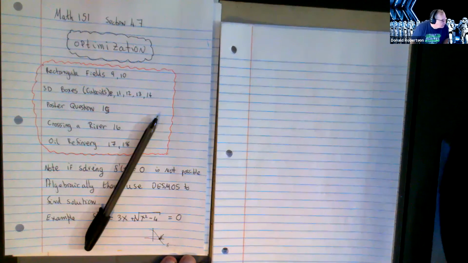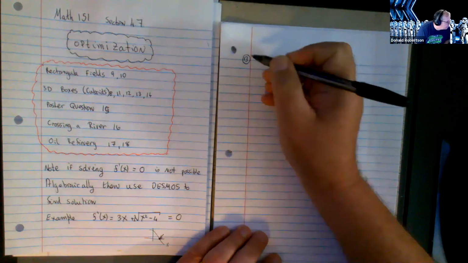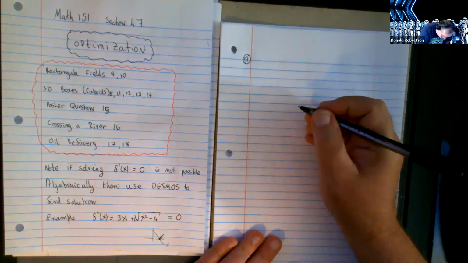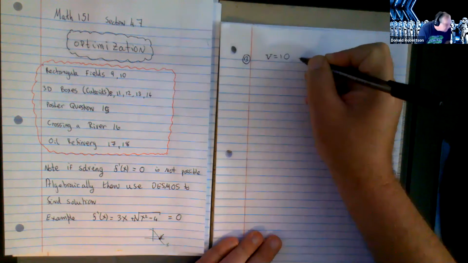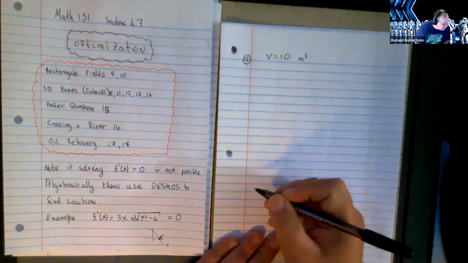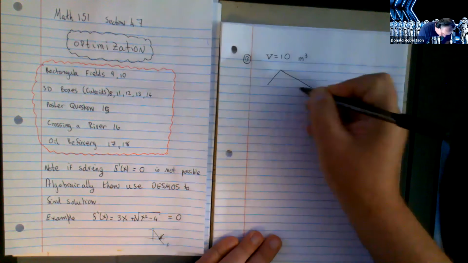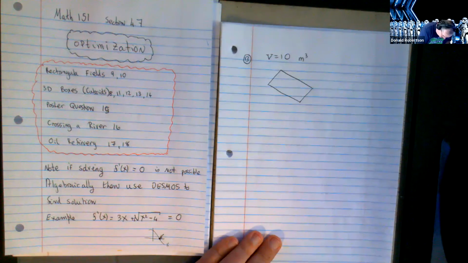Question 13. A rectangular storage box without a lid is to have a volume of 10 cubic meters. Okay. It's pretty much the same as the first one, only this time the length of its base is twice its width.